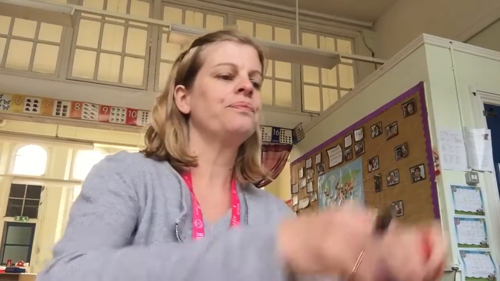Okay, so year 1 children, we're going to go on and we're going to think about sharing. Sharing objects. So this week has all been about equal groups, hasn't it? Thinking about sharing and grouping into equal groups. Do we remember what that word equal means? Equal means the same, doesn't it? So you've got equal groups if each group contains the same amount. That is what equal means.